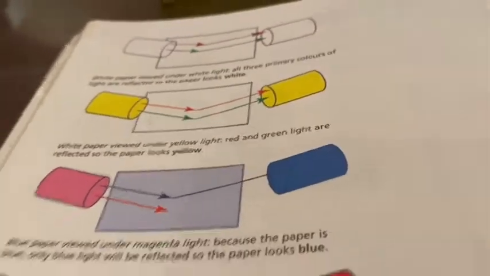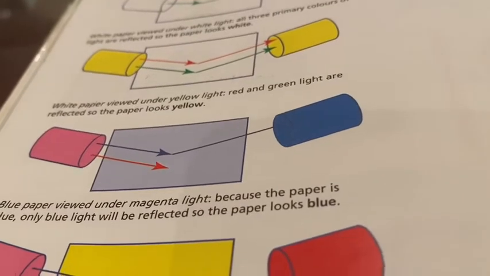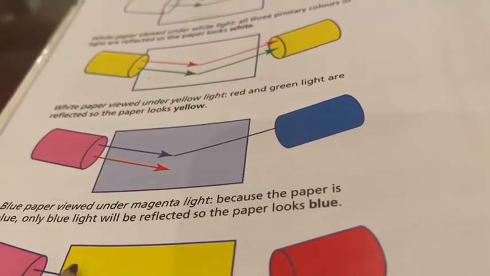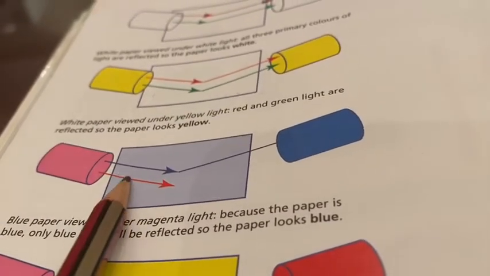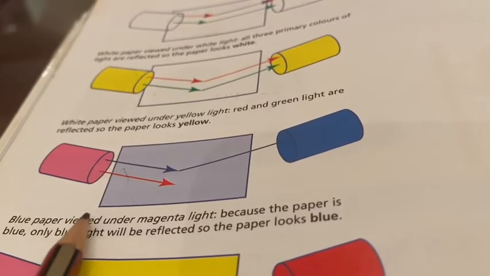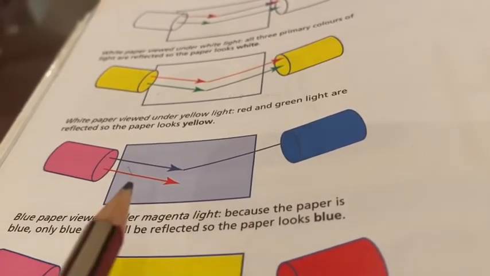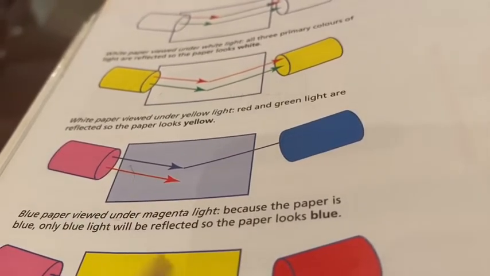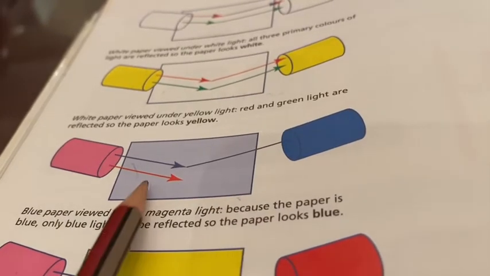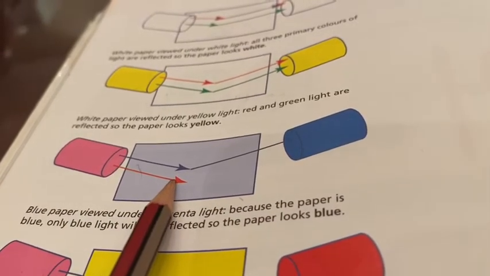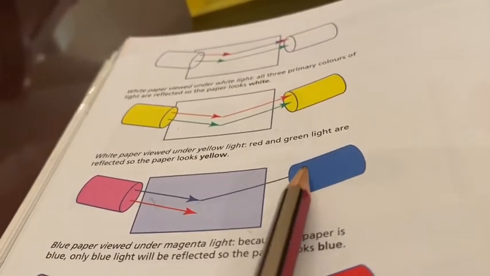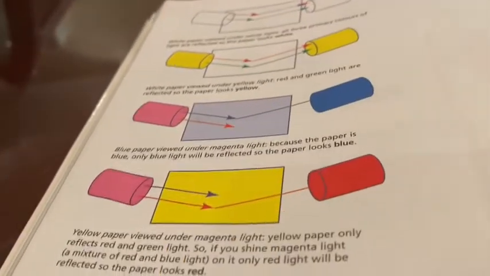Here, the case is different. Magenta, we said magenta, again, is made up from blue and red. If we put it under a blue paper, now the blue paper will absorb the red, but it can only reflect the blue light. That's why you will see it blue.